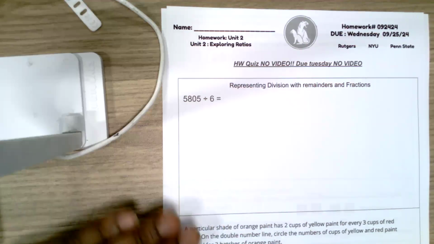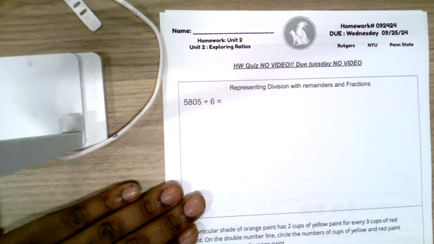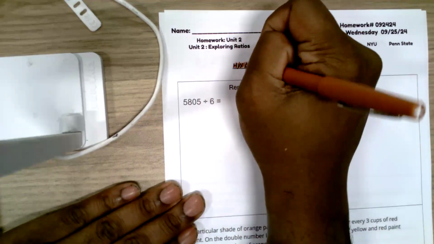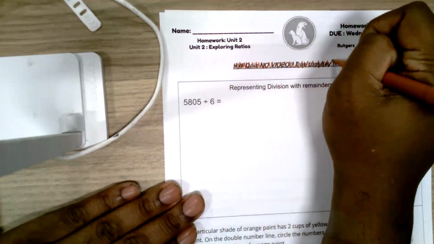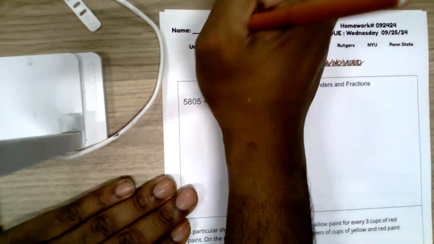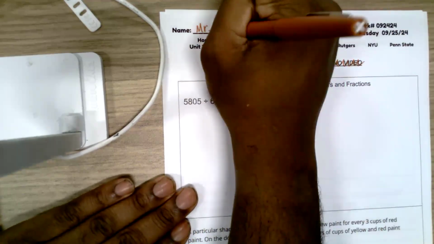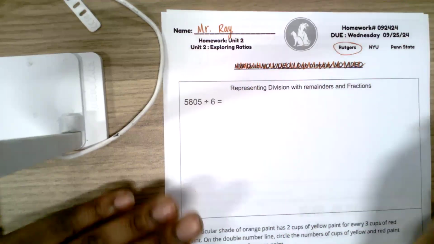The very first thing you want to do is, well, let me cross this out because you won't have this on your paper. So you want to write your name and circle your cohort.